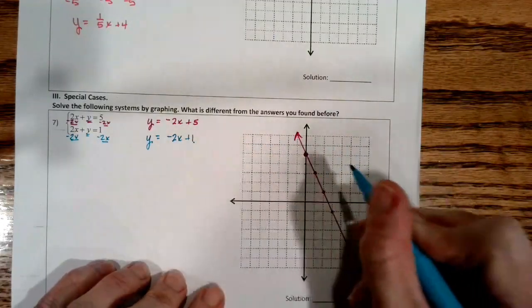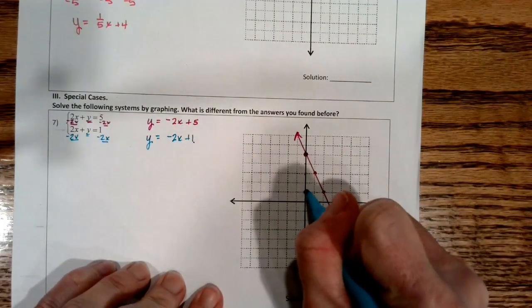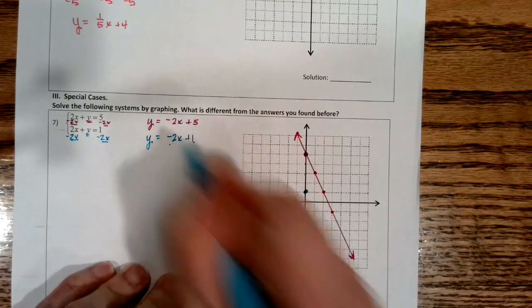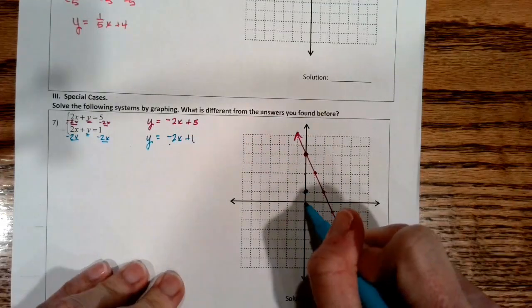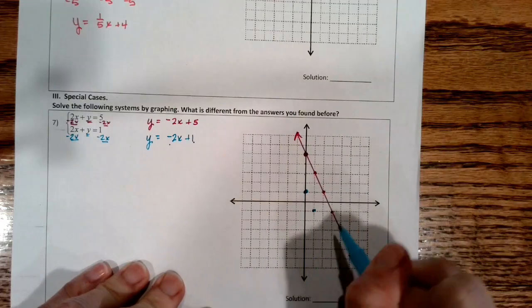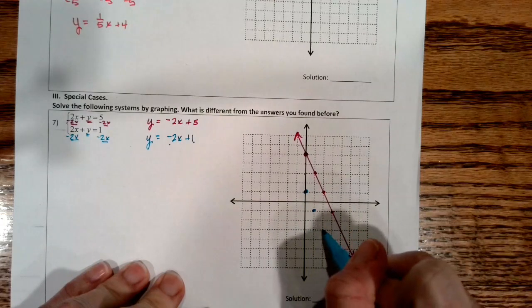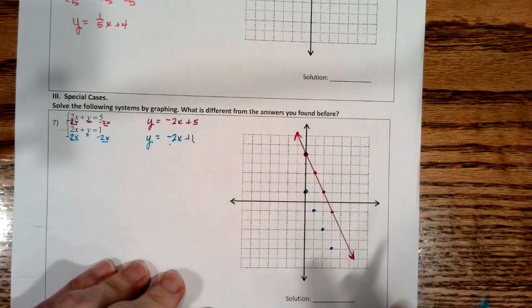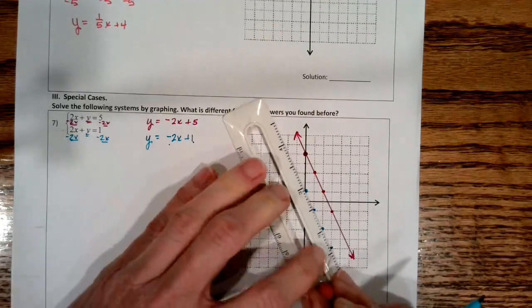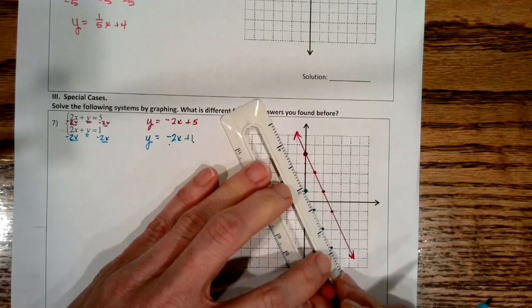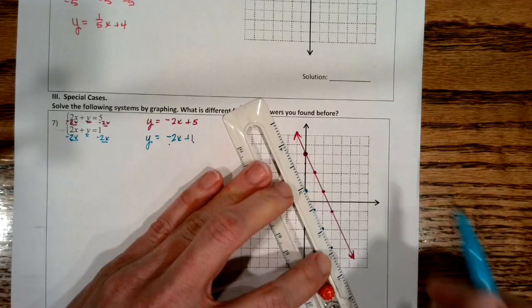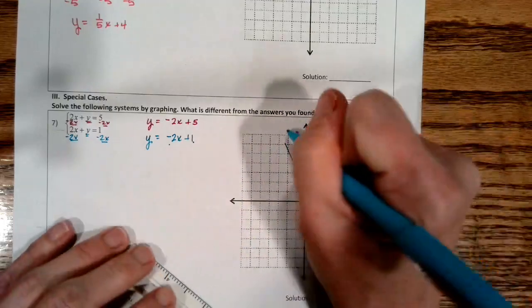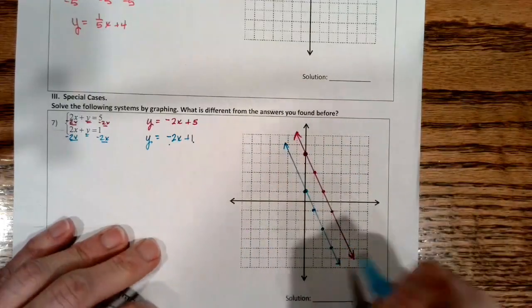Here's my b, so I'm going to come up 1, starting from the origin, and I use my same slope, down 2 over 1, down 2 over 1, and I'm beginning to realize that they're never going to cross because when I draw these lines, I end up with 2 parallel lines.